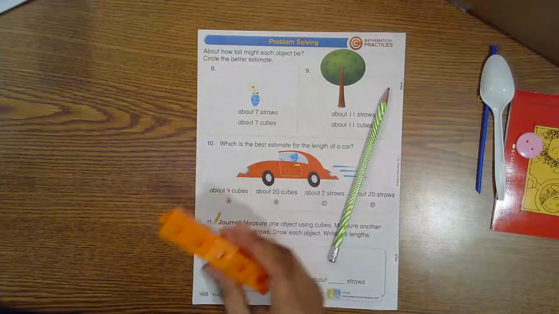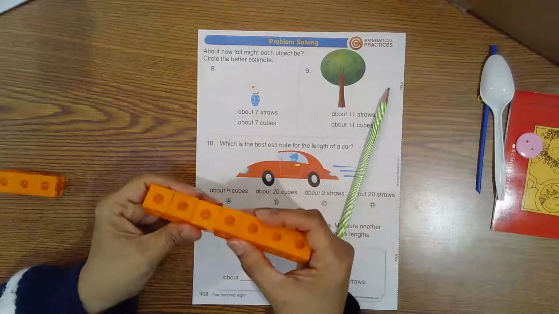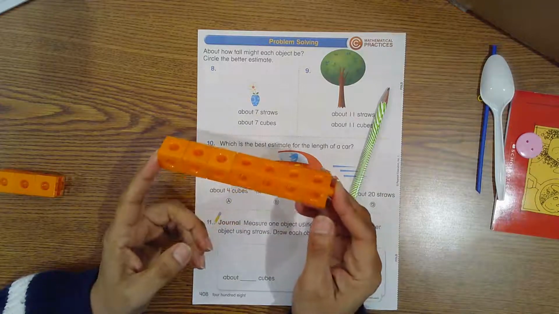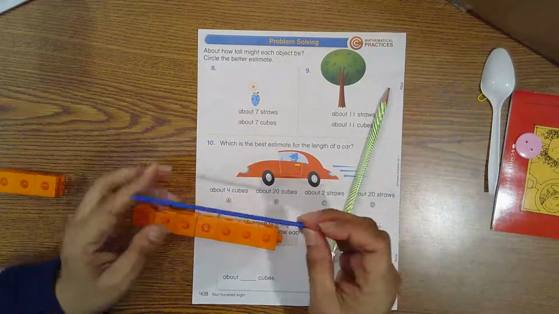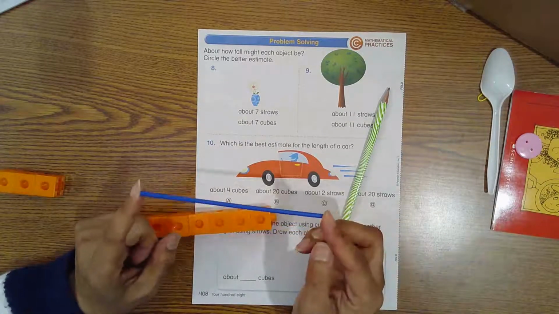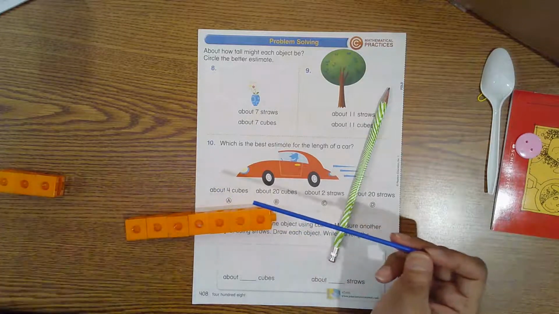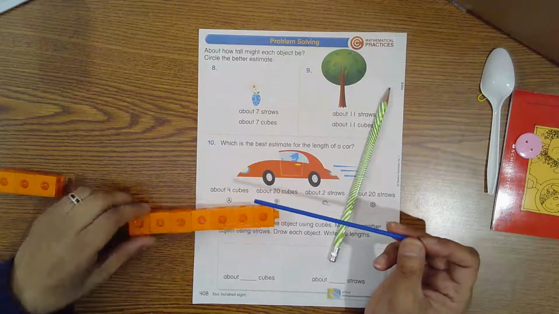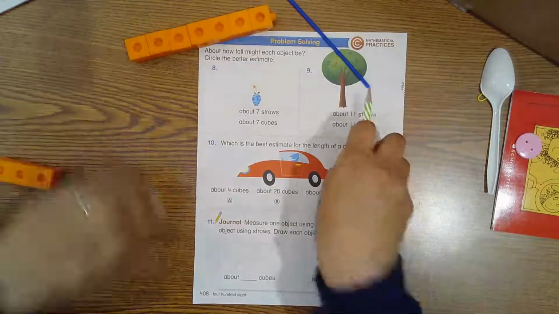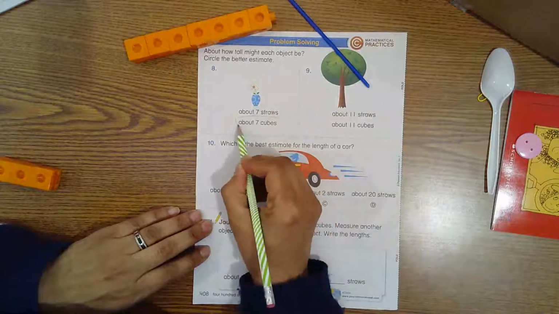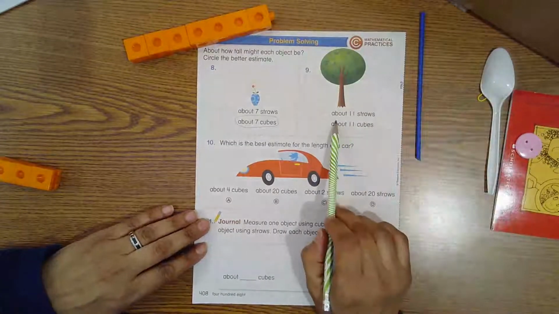So these are 5, 6, 7. Could be 7 cubes, like probably a small water bottle, or 7 straws. So 7 times the straw you're using, if you're using the big one. So 7 straws would be really big, so I think it's gonna be 7 cubes. I'm gonna circle this answer.